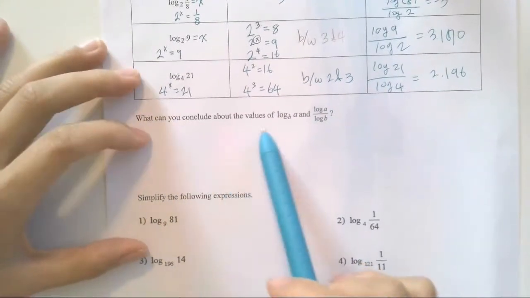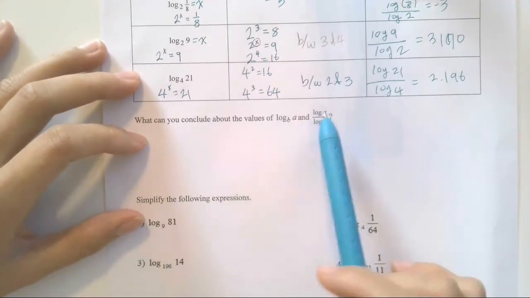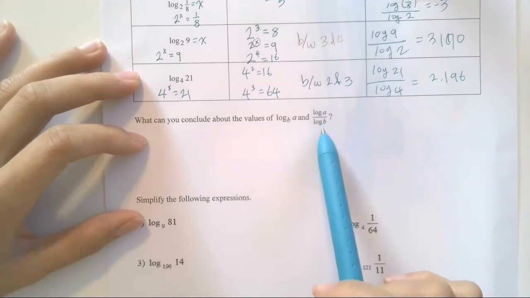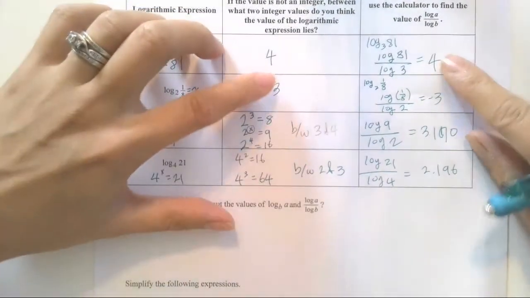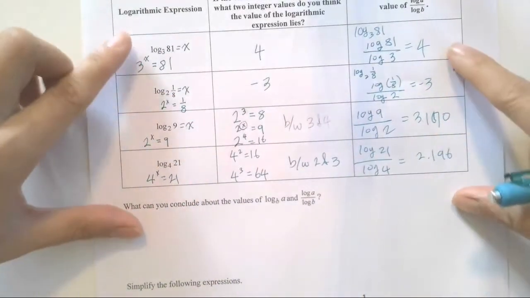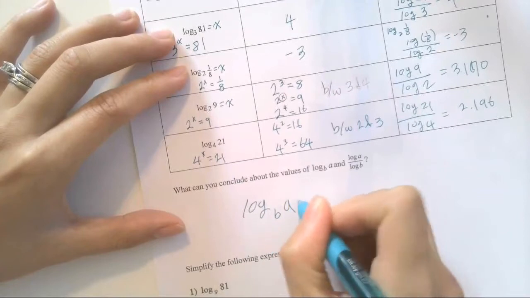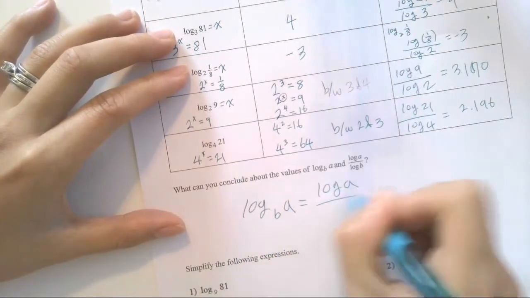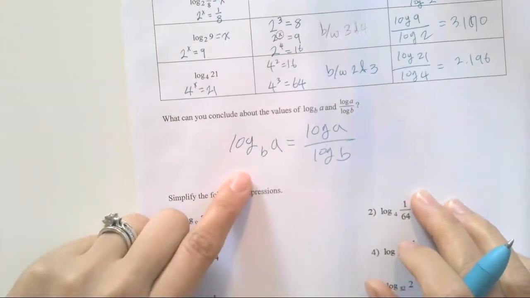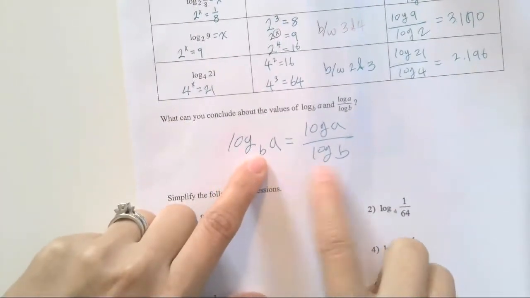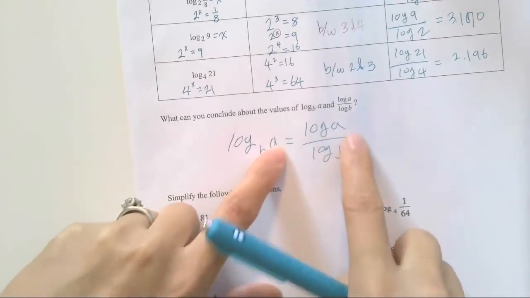Now, what can you conclude about the values of log base b of a and log of a over log of b? So what do we realize about these? They are the same. So log base b of a is equal to log of a over log of b. Please know that, and know that the base goes in the denominator and the argument goes on top. So don't get confused about the order.